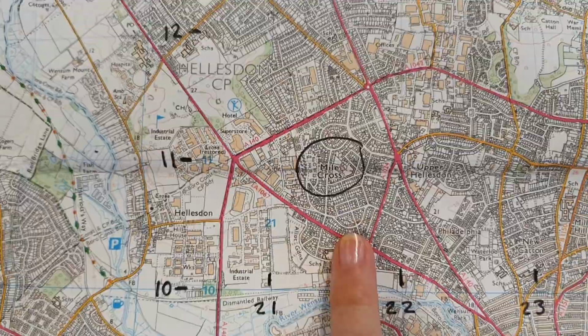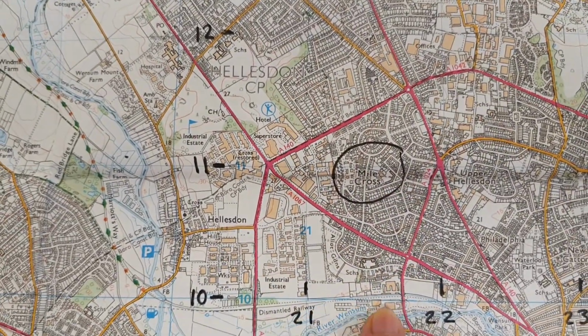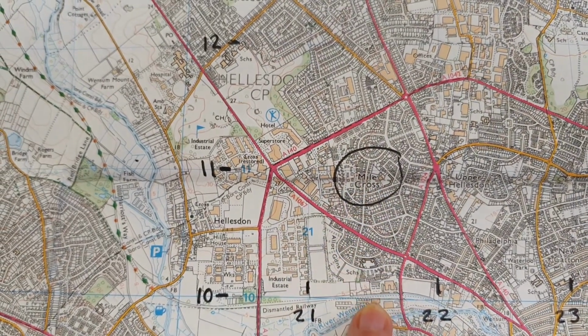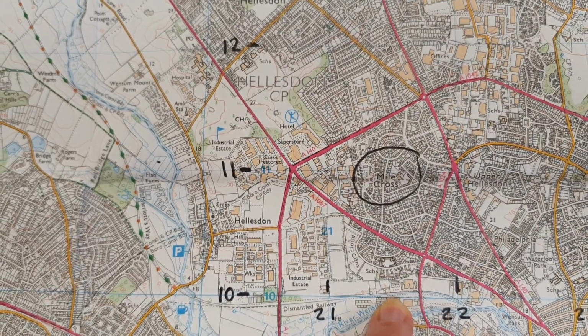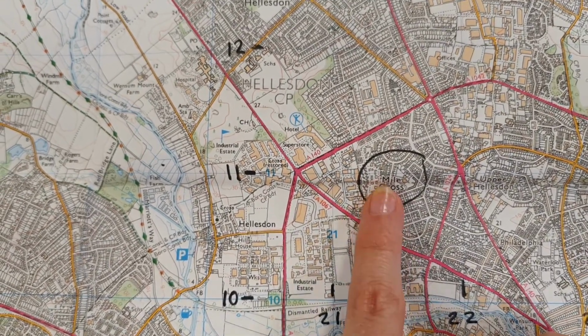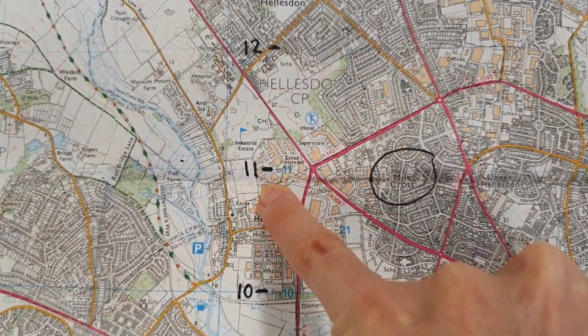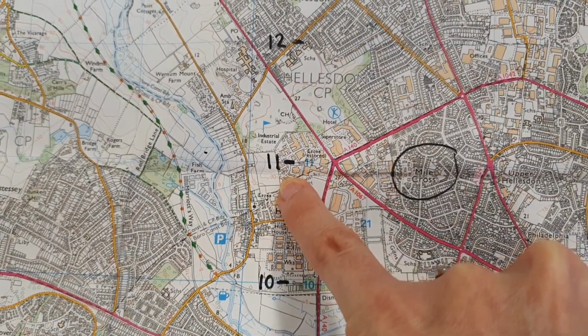To give a 6-figure grid reference, you need to be more detailed. So you imagine that this box is divided into 10. If we have a look, Mile Cross is about halfway along this box here. And if we do the same to the other side, you should be able to see it's just below the number 11 here, so it's going to be about 10.9.